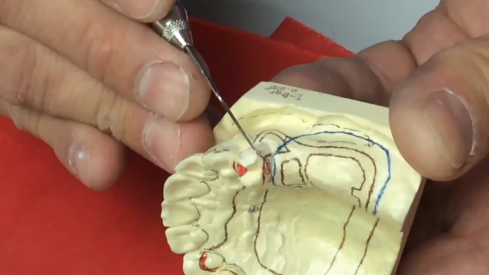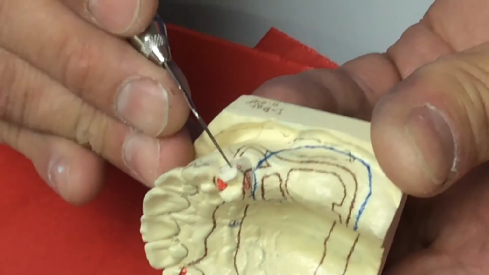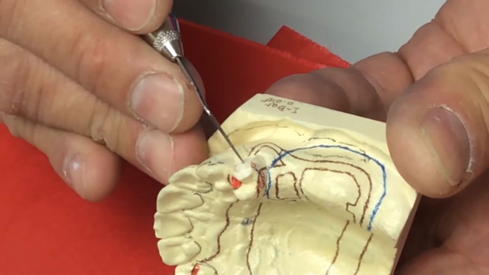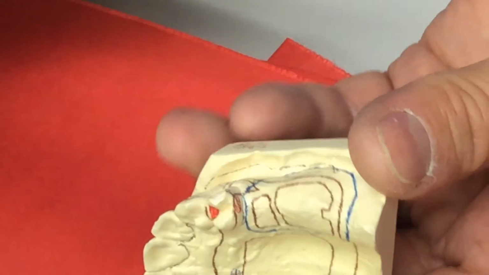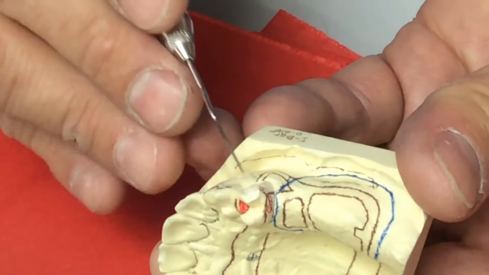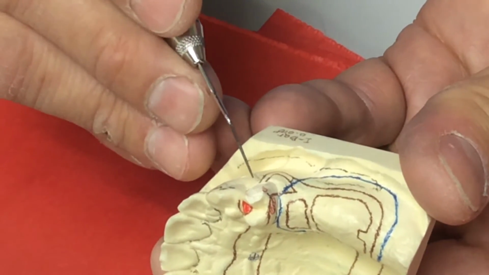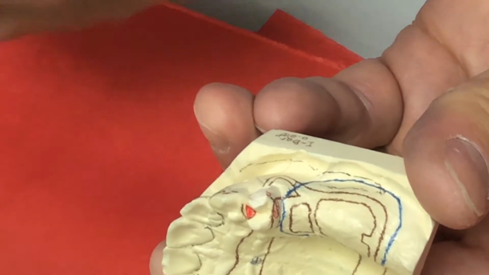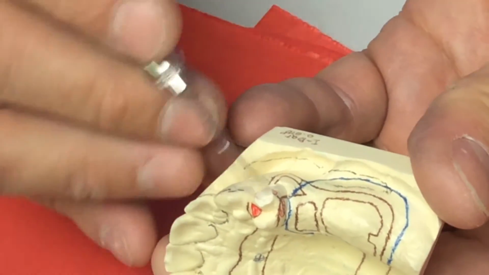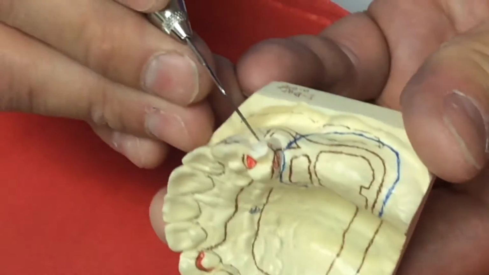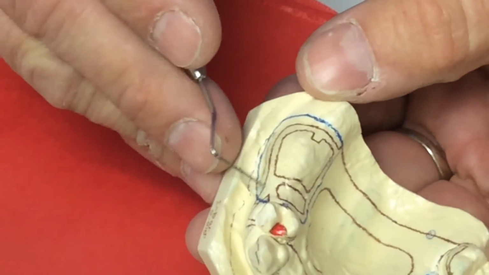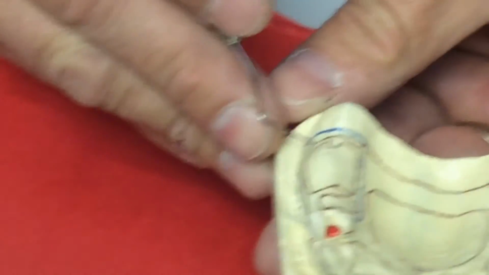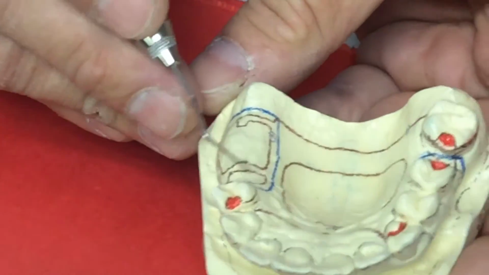Once you enclose your red undercut mark, you should continue on so that the tip touches the height of contour before it drops back down. I did see that on a number of cases today when we graded, where you encircled the red undercut mark, but then you stopped. You didn't go ahead and go on up to the height of contour before coming back down. In this one, you'll come back down. You're going to come back with your open lattice.